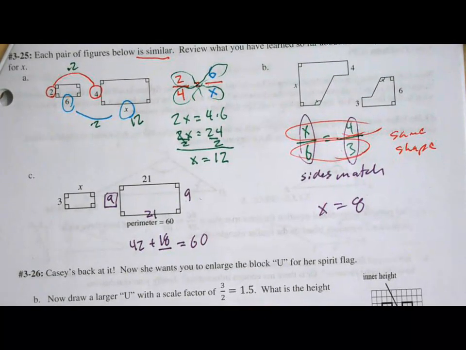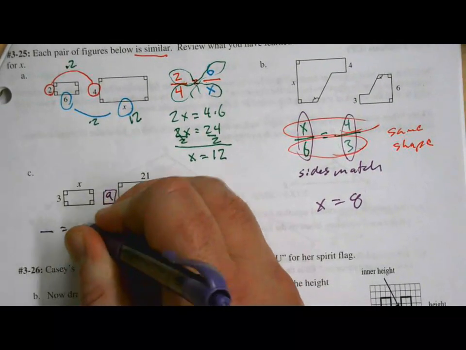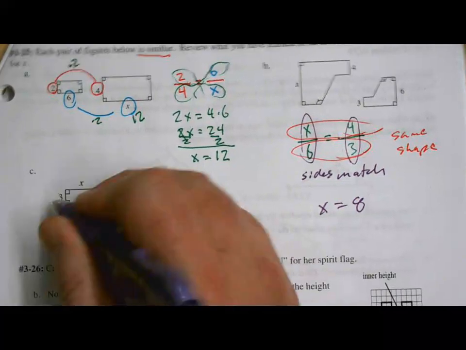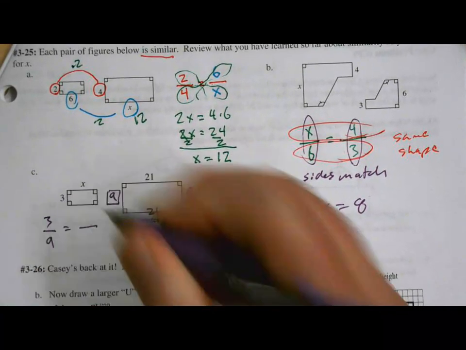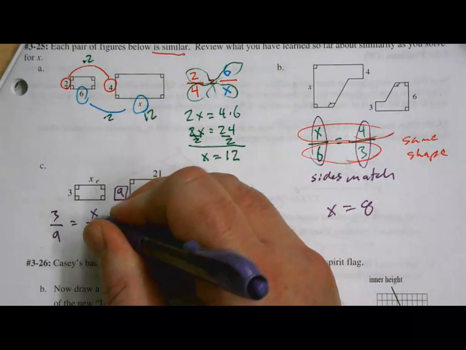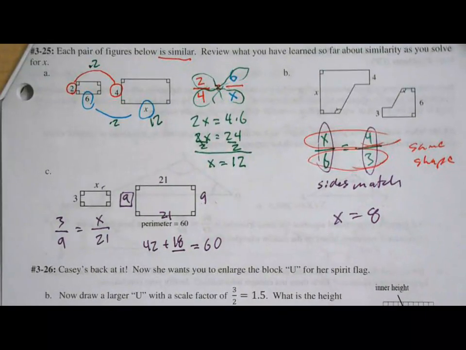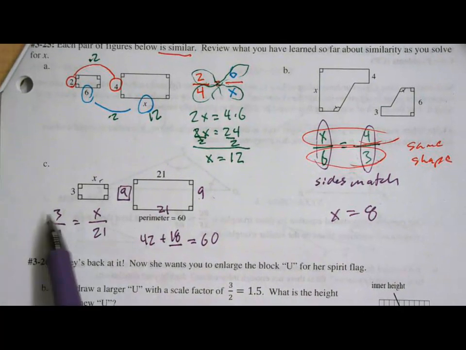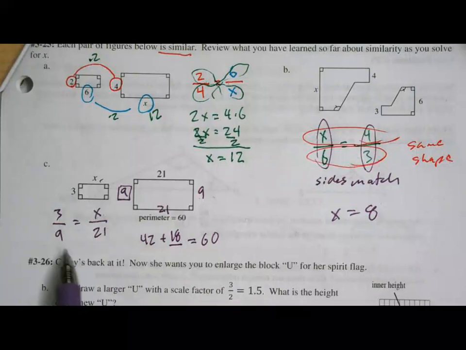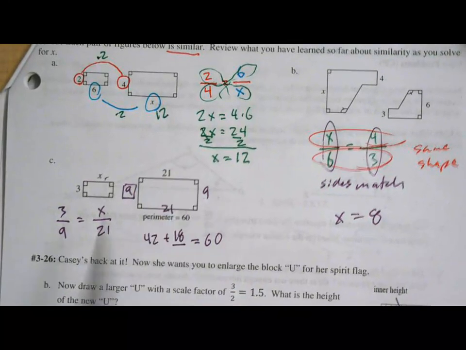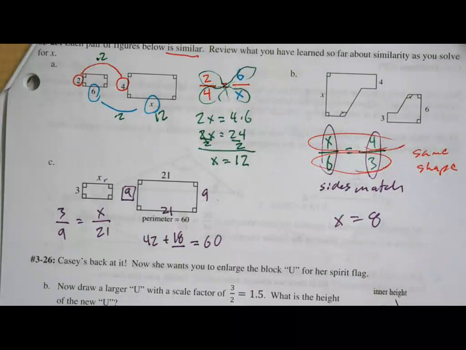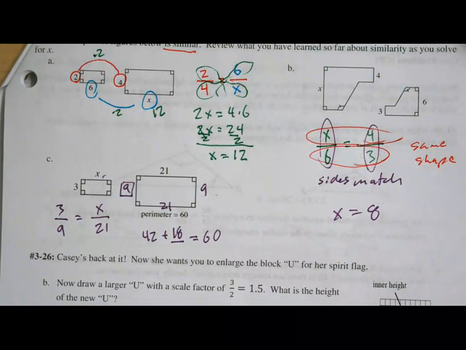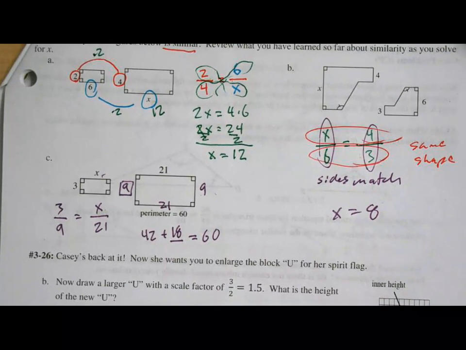So we did a little bit of work to figure out what that was, but now we can start setting up a proportion. All right, I'm going to go with 3 and 9 because they match. I'm going to go with x and 21 because they match. I've checked that they match. I'm going to check my rows now. Did 3 and x come from the same shape? Yes. Did 9 and 21 come from the same shape? Yes. We're good. Solve this one and you're going to get, I don't know what we're going to get for that.